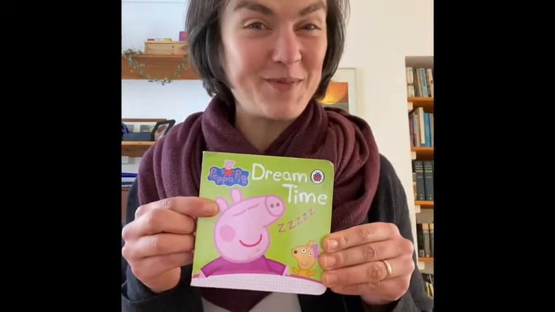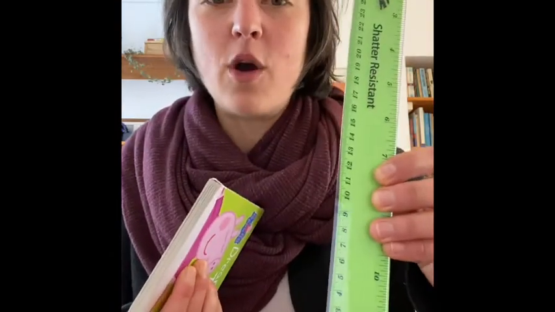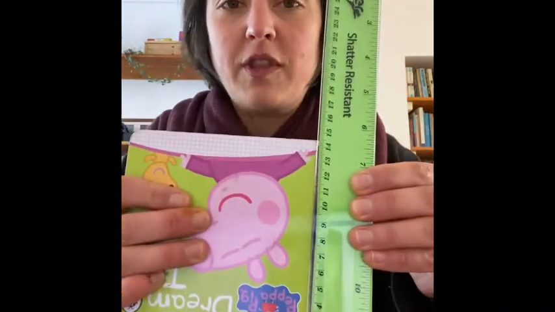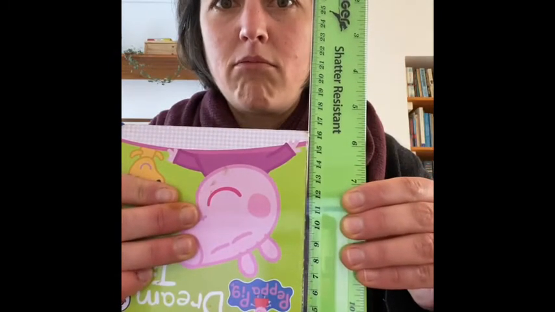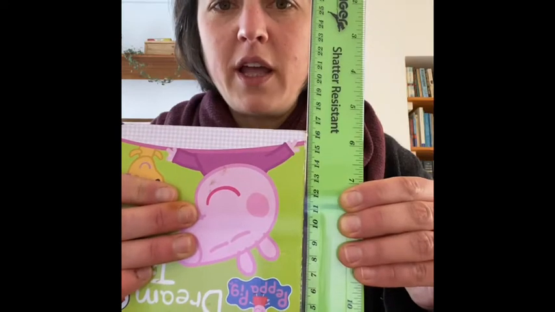Well done. Now I am going to measure a book. Do you know this book? Well done if you did. Where do I need to start? Well, you tell your grown-up and I am going to show you. It doesn't look right.